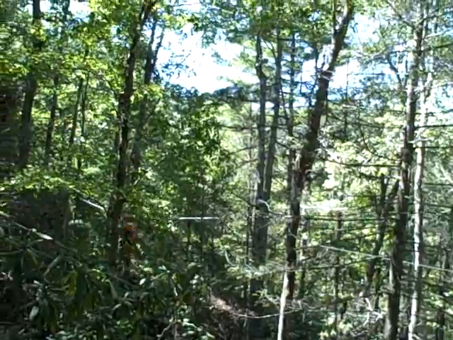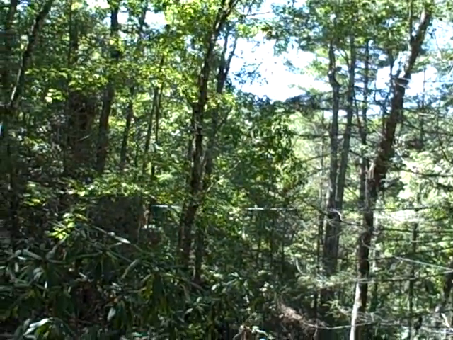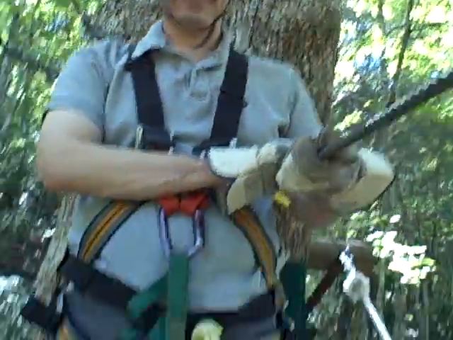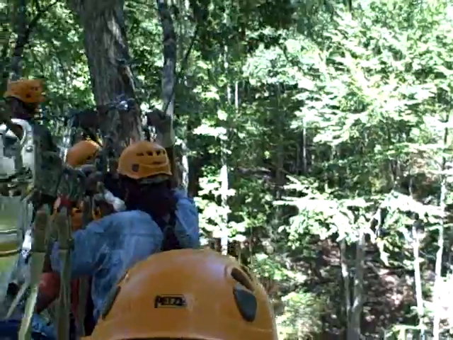What were the posts up there? The posts were poplars. They weren't out of here, were they?